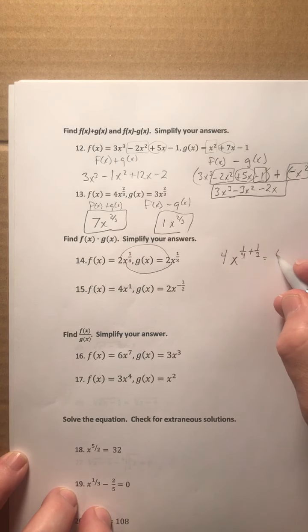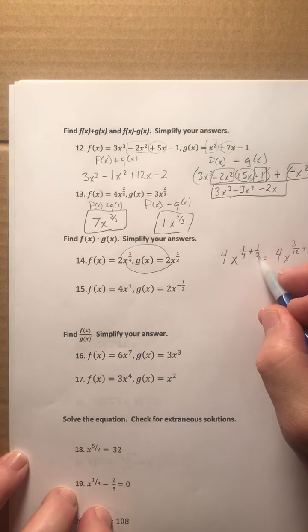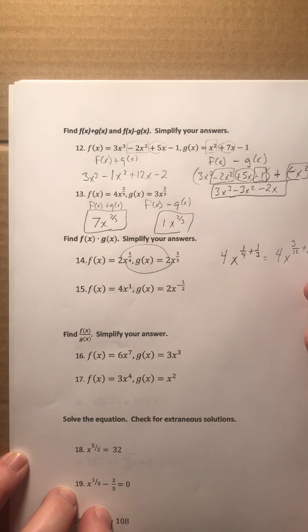So it's over 12 plus over 12. The 4 we have to multiply by 3 to get 12, so we multiply the top by 3. The 3 we have to multiply by 4, so we multiply the top by 4. And then I add them. So I got 4x to the 7/12.